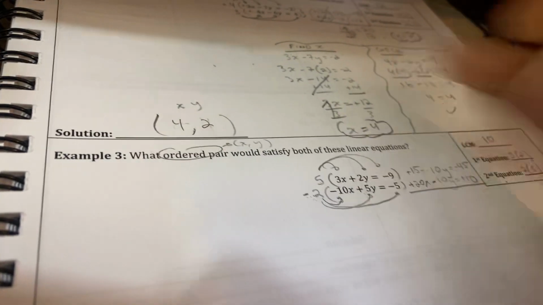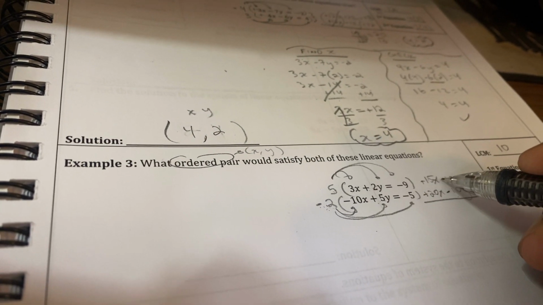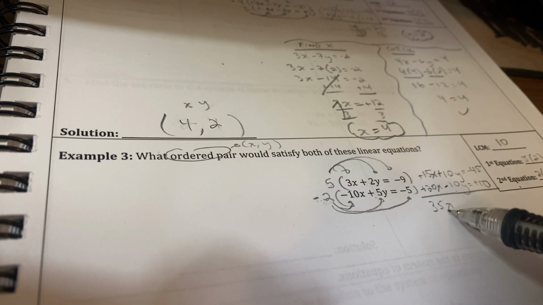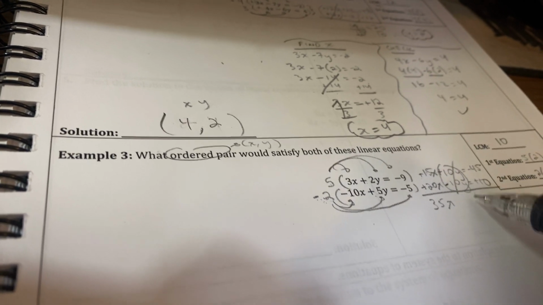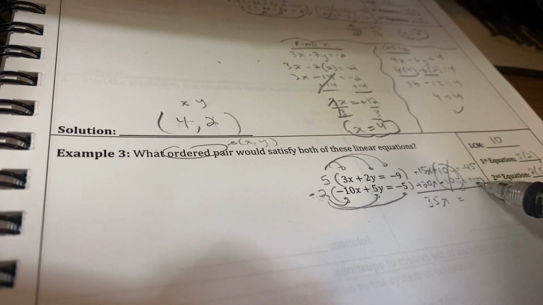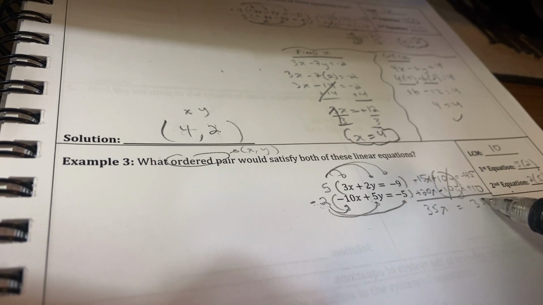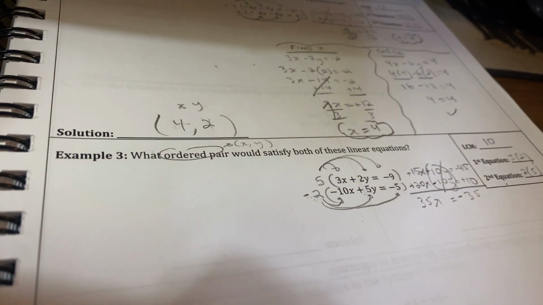15, oh, I also made a mistake. What mistake did I make? I forgot my x here. See, Mr. Lyons makes mistakes sometimes too, but you got to catch those. 15x and 20x is 35x. This is 0. We wanted opposites. -45 plus 10. Well, the difference between these two is 35, but I have more negatives. Put my negative sign right there.